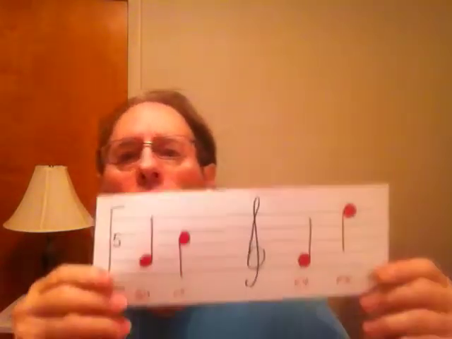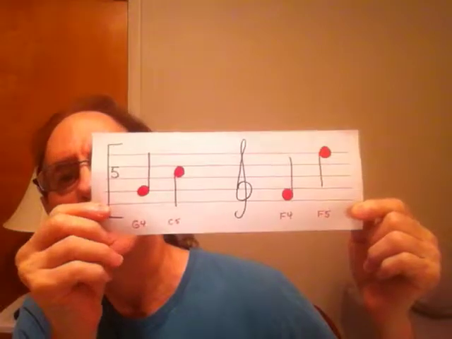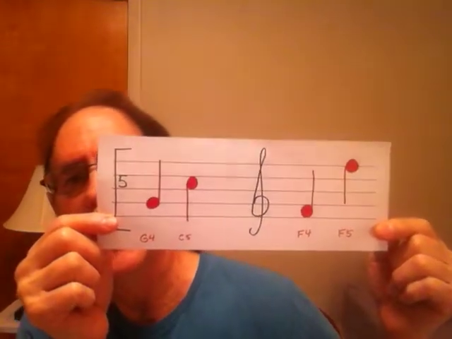But basically now, you have a way to place notes on the staff, and you'll know exactly what pitch those notes sound at. You'll know exactly what pitch the tones will be sounded. And that's a good thing.